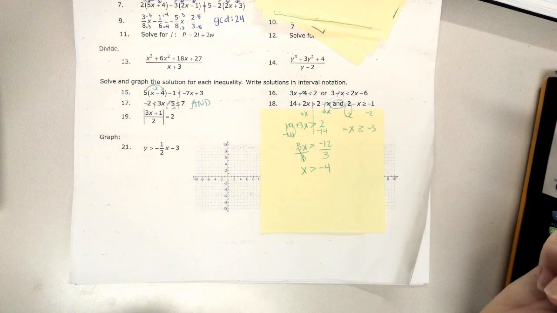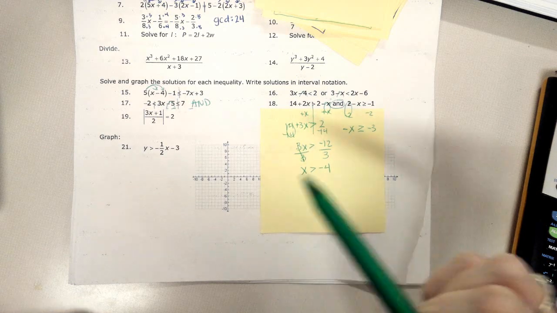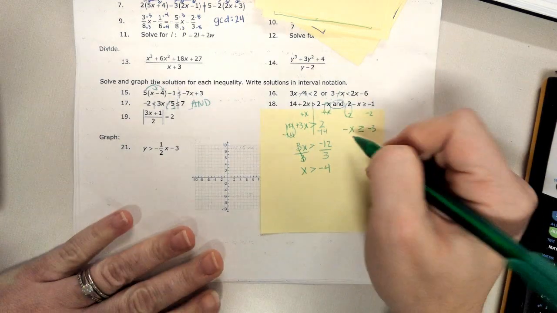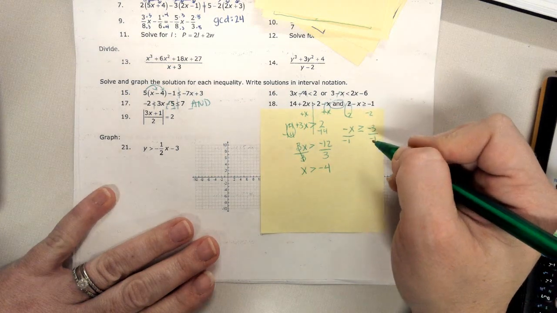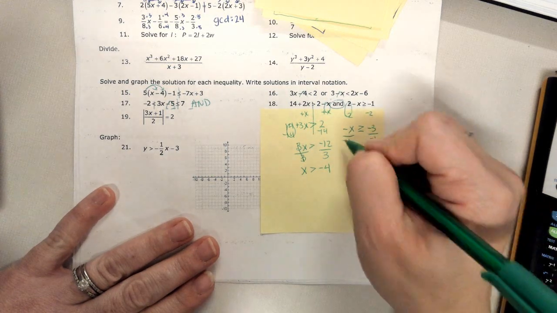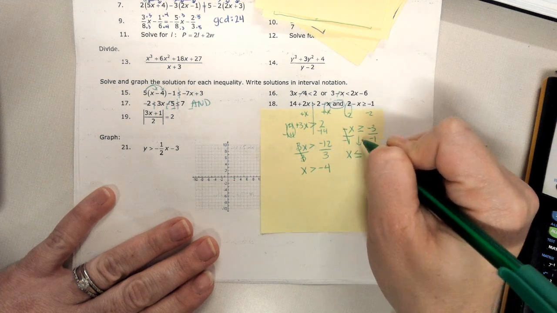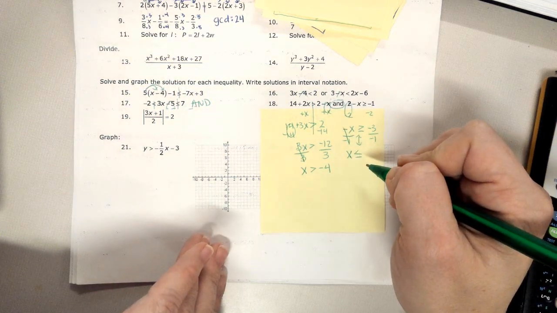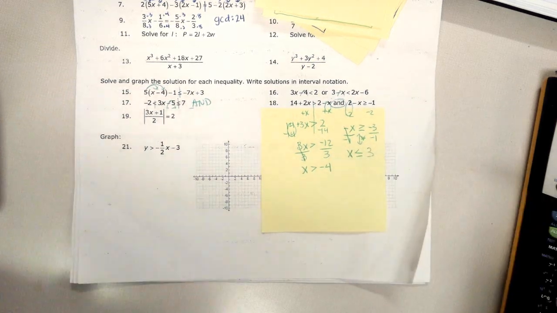Now this is where things get weird. So I couldn't avoid it on this one like I did on the others because I didn't have an x on both sides. But when you have a negative, you have to divide both sides by negative 1. But when you're dealing with inequalities, if you multiply or divide both sides by a negative, you have to flip your symbol. So this gives me positive 3.